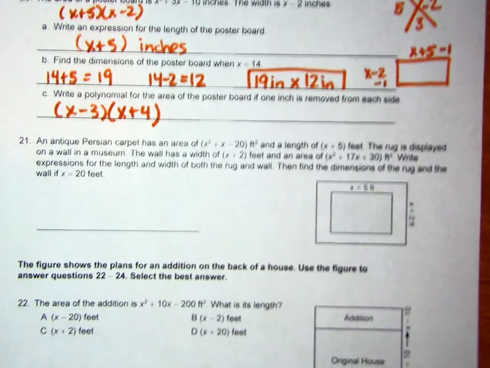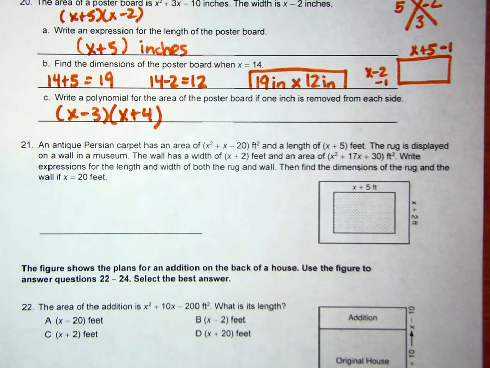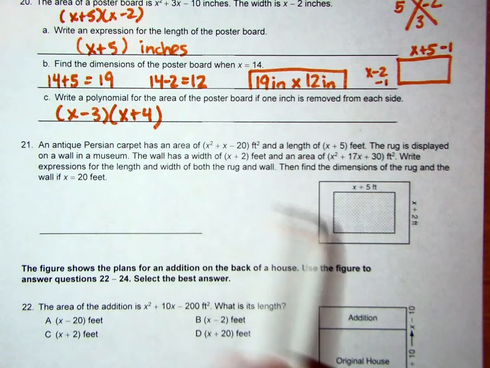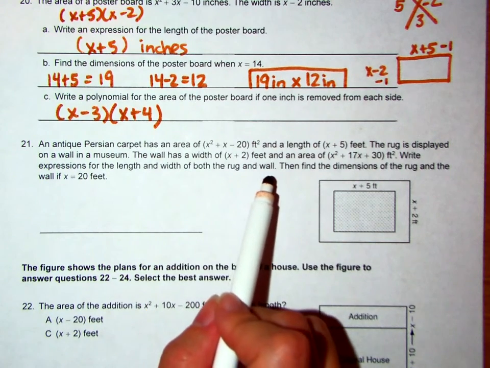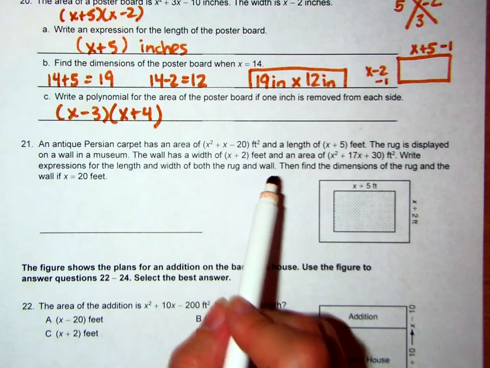On number 21, it says the antique Persian carpet has an area of x squared plus x minus 20 feet squared and a length of x plus 5 feet. The rug is displayed on a wall in a museum. The wall has a width of x plus 2 feet and an area of x squared plus 17x plus 30 feet squared. We're going to write expressions for both the length and the width of the rug and the wall. Then we're going to find the dimensions of the rug and the wall if x equals 20 feet.